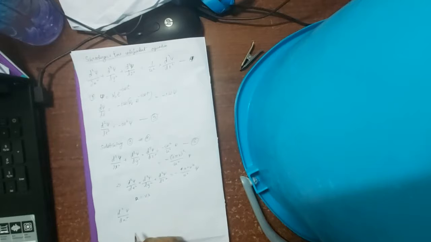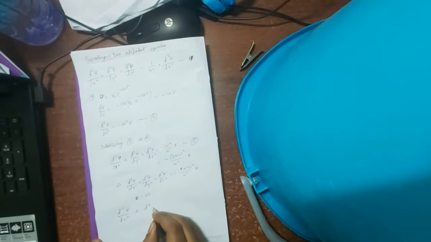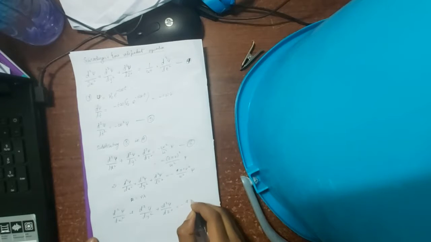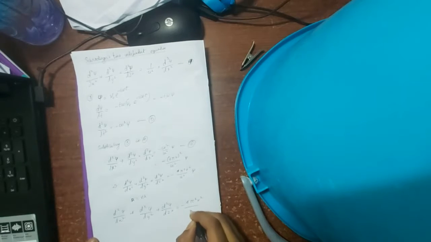Now substituting the wave velocity u, which is equal to nu lambda, and let this be equation number 6. So substituting it, we get d square psi by dx square plus d square psi by dy square plus d square psi by dz square is equal to minus 4 pi square nu square by lambda square nu square into psi.